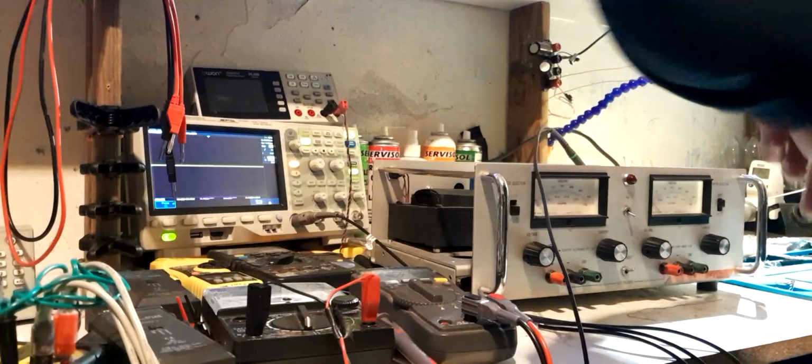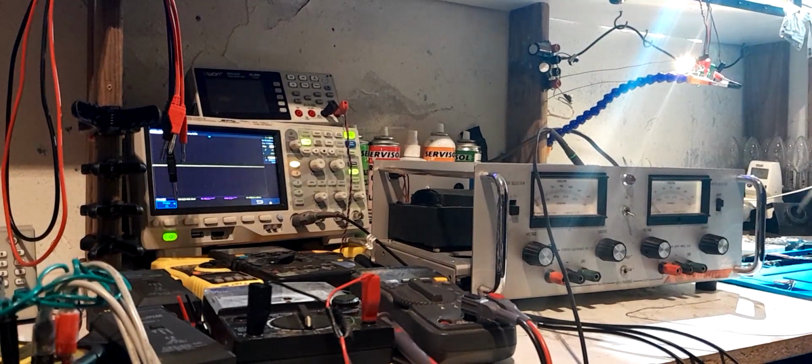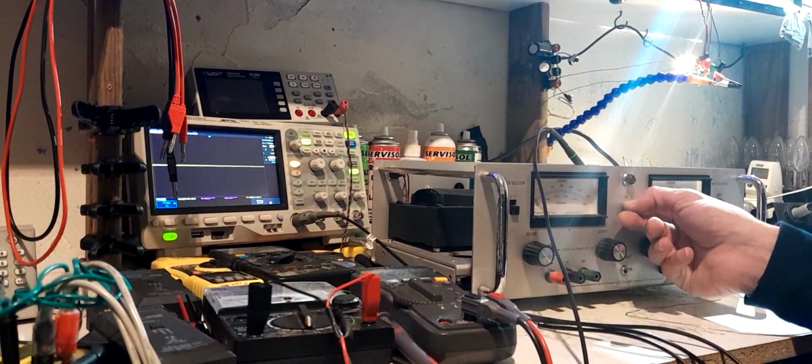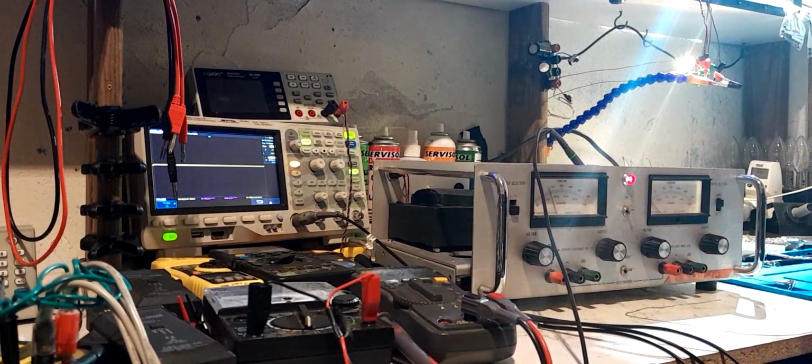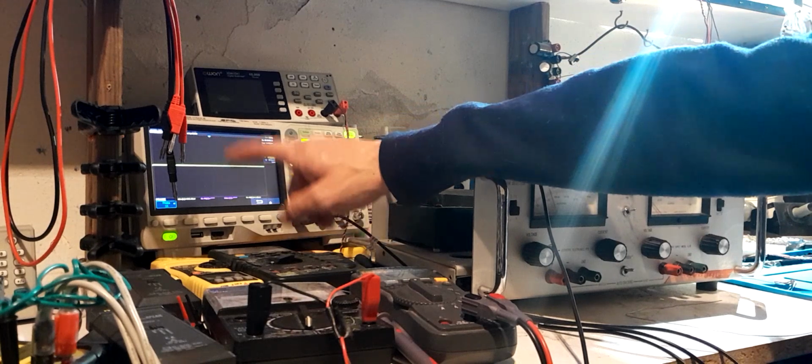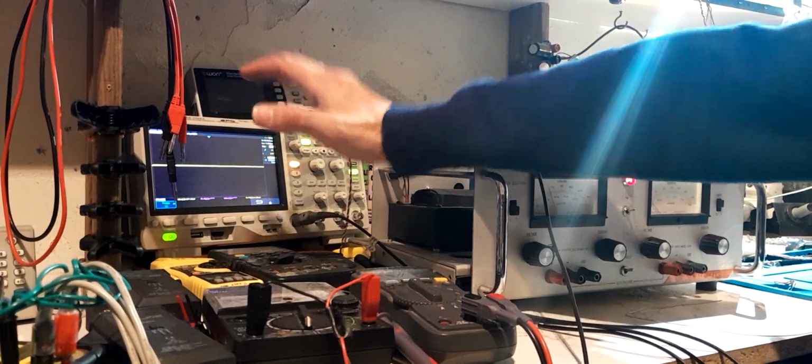I was just shorting that capacitor out on my iron quickly, just in case it had a nasty voltage on it. Right, that's 47 mic across it. Would you look at that? 2 millivolts peak to peak, 900 and something 1 millivolt RMS.